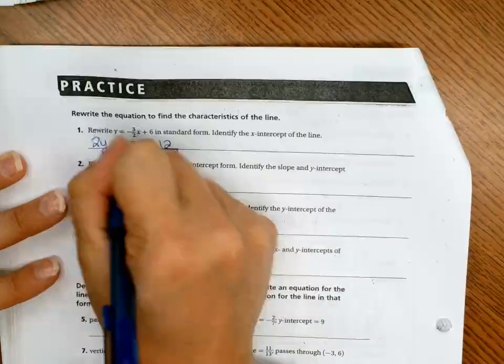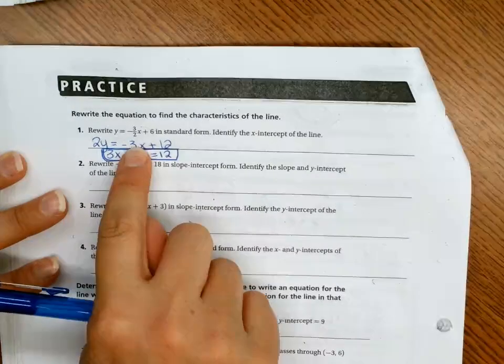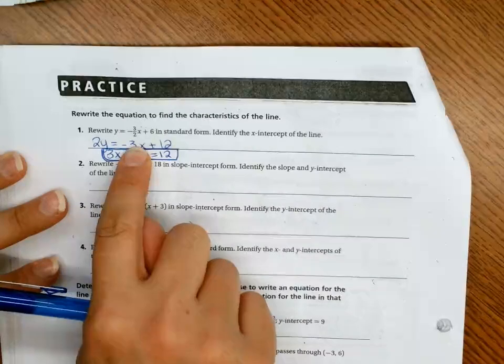All right, so what is my x-intercept? My x-intercept is when y is 0. So I divide by 3 on both sides, and I get x equals 4.